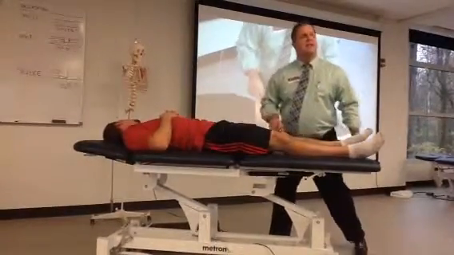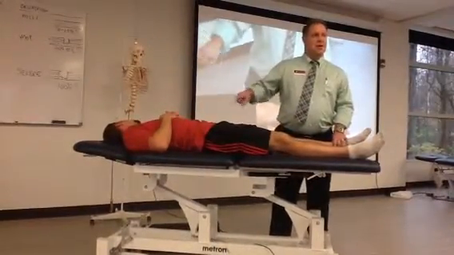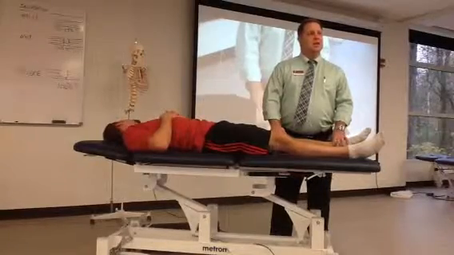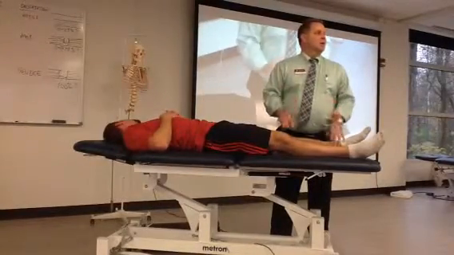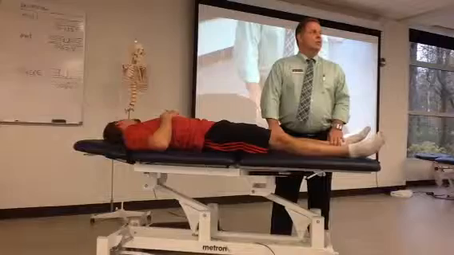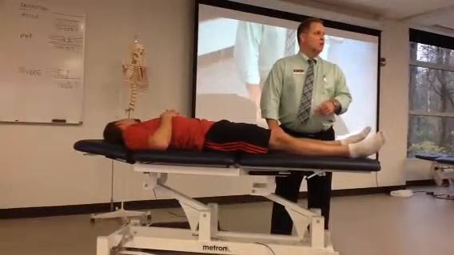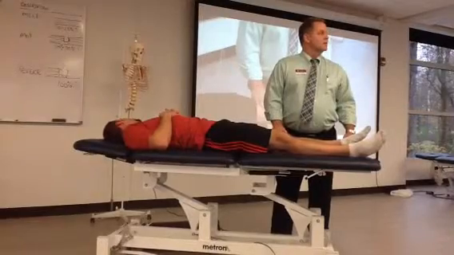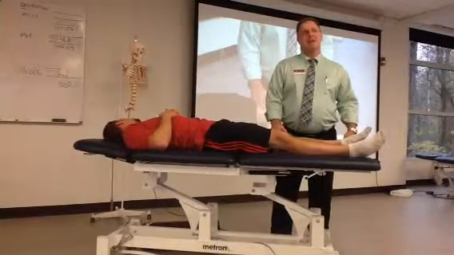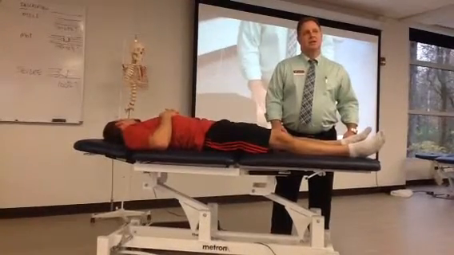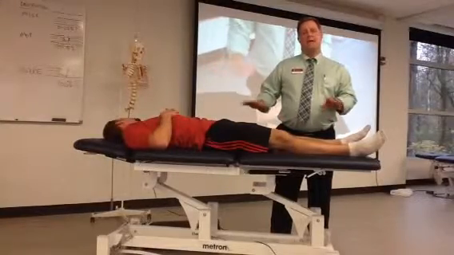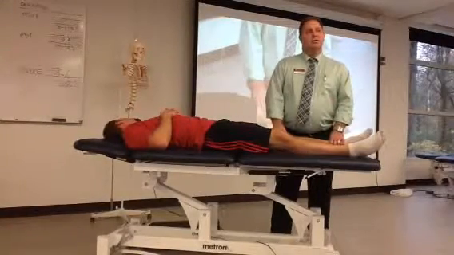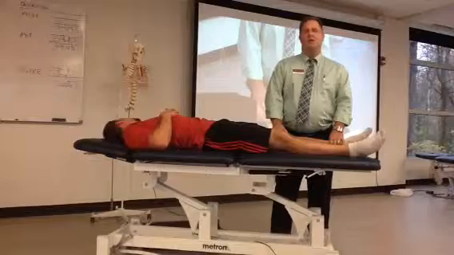Now this is a very difficult test when patients are awake, especially those that have instability, because they'll guard. But they'll do this a lot right before surgery for an ACL reconstruction, to elicit this pivot shift. It's a pretty important confirmation test. So when the patient's totally relaxed, it's pretty easy to do. But when they're awake, it's a tough test to do normally.